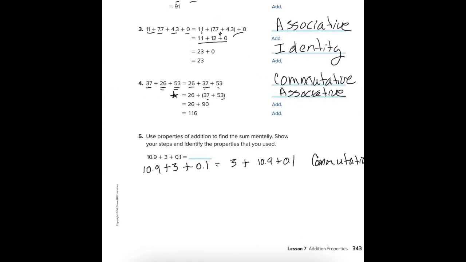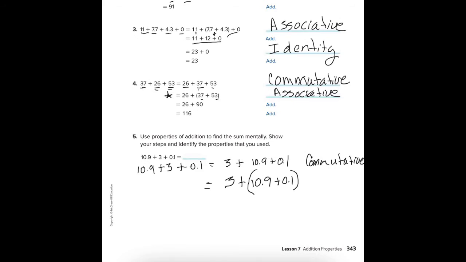Next line, we're going to just draw a little equal sign right there. Then we're going to show another property where we're going to write the same numbers down. And then we're going to put a parenthesis around these ones. We're going to say that's the associative.